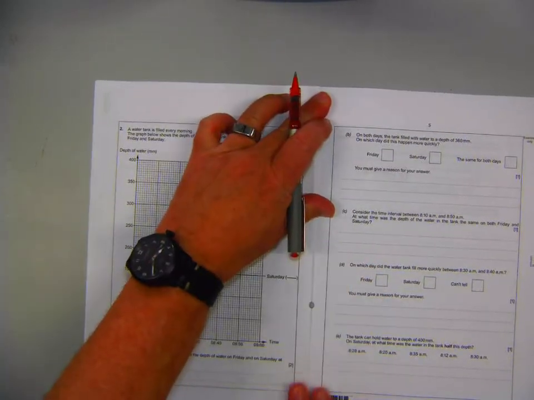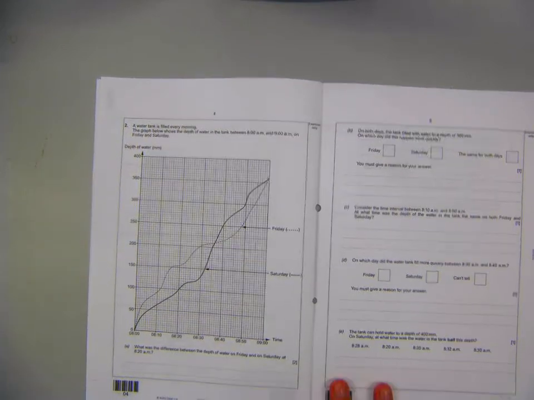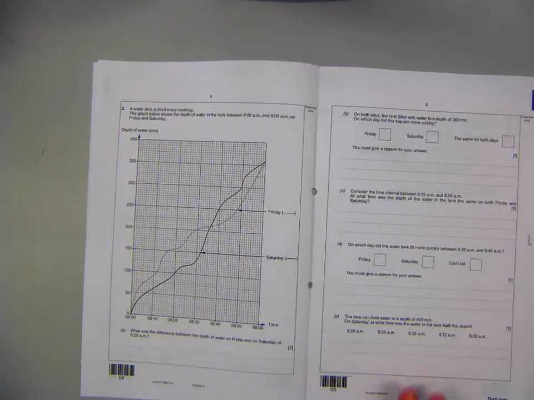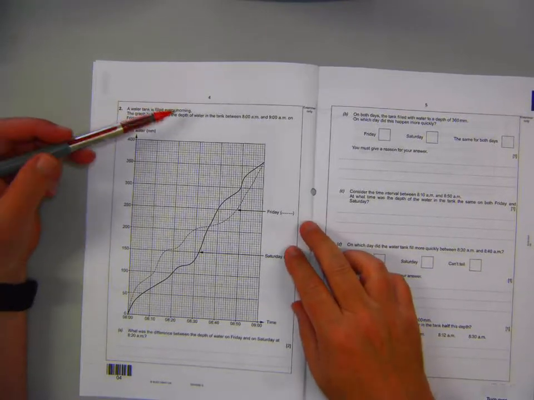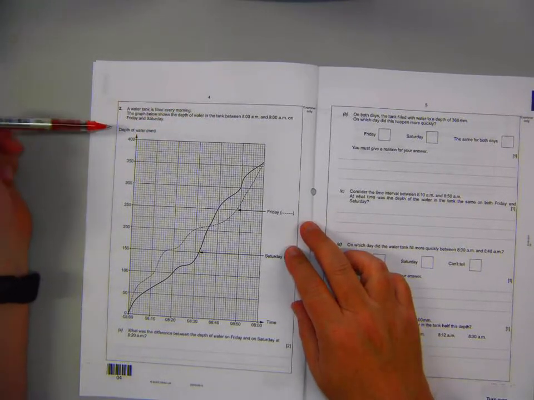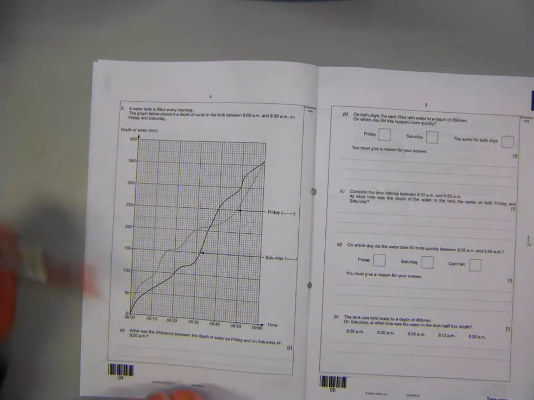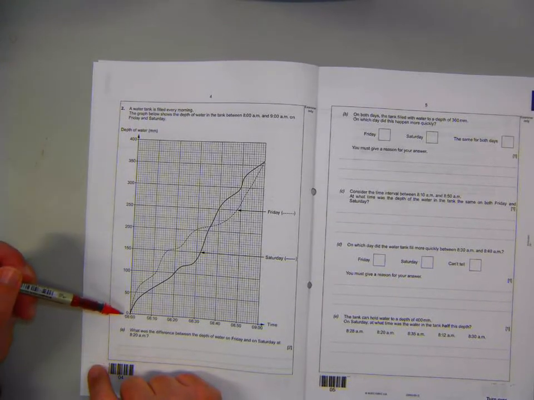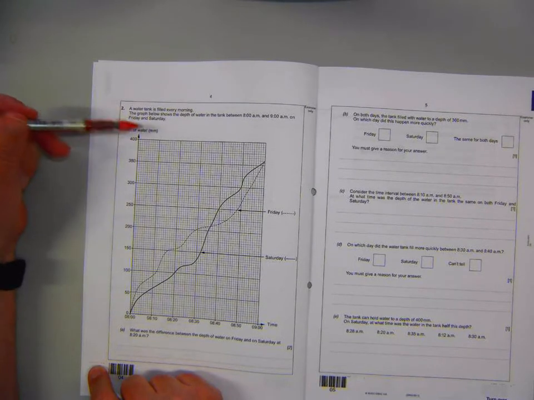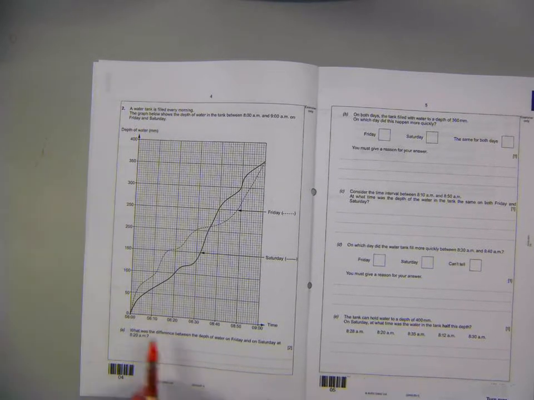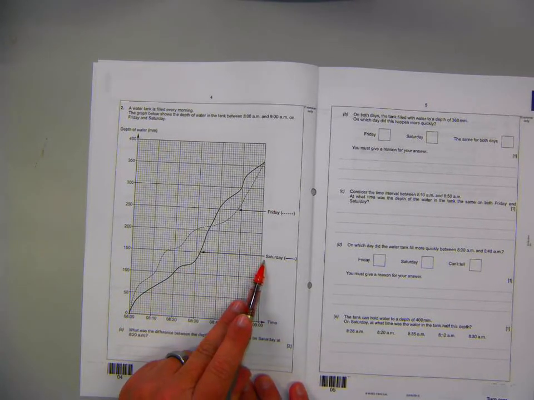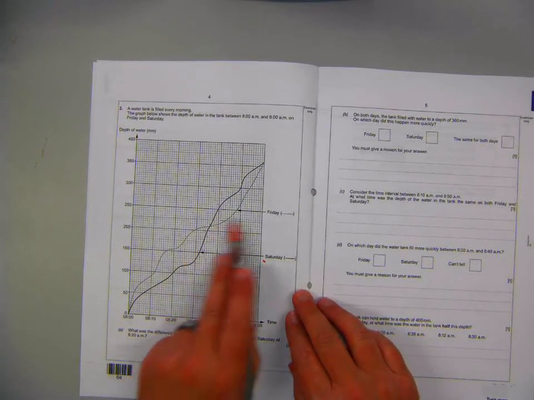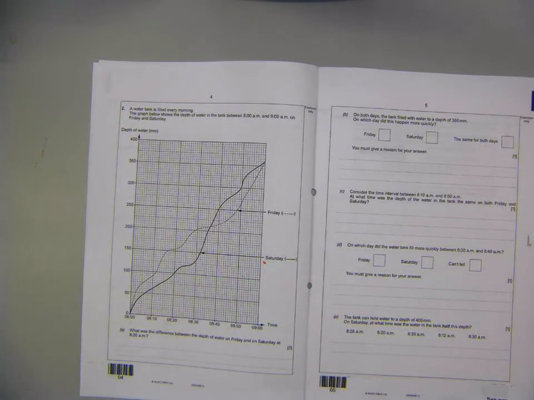Question 2. A water tank is filled every morning. The graph below shows the depth of water in the tank between 8 a.m. and 9 a.m. on Friday and Saturday. So check the axes. The vertical axis tells you how deep the water is in millimeters, and the horizontal axis is once again measuring time. The black curve represents Saturday and the dotted curve represents Friday.